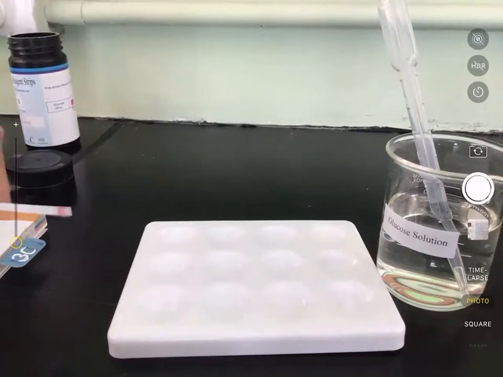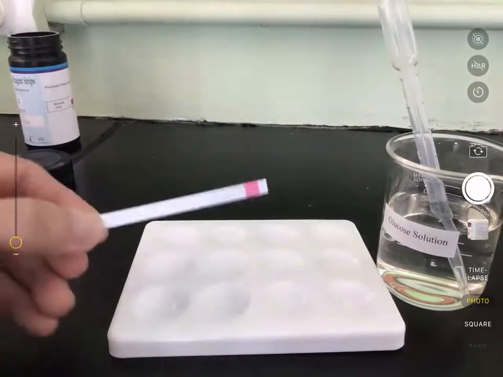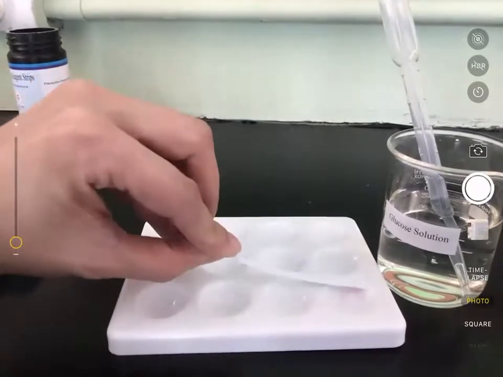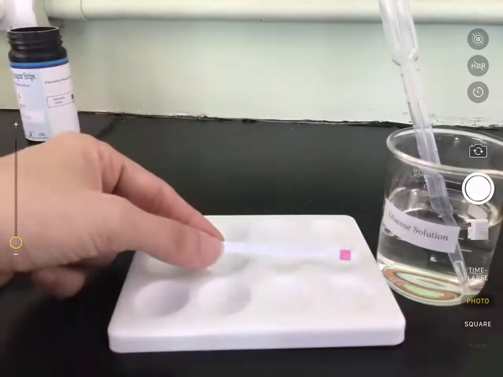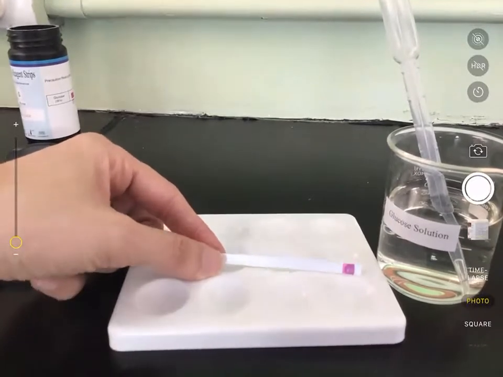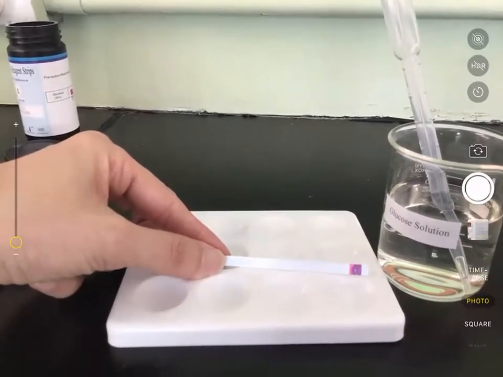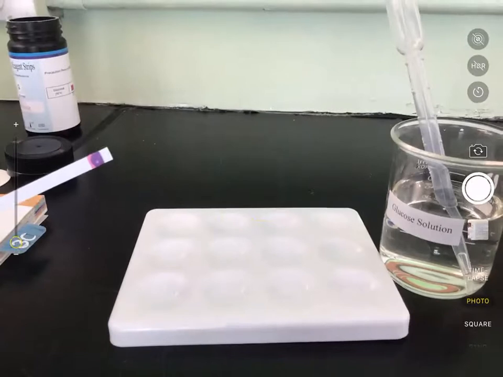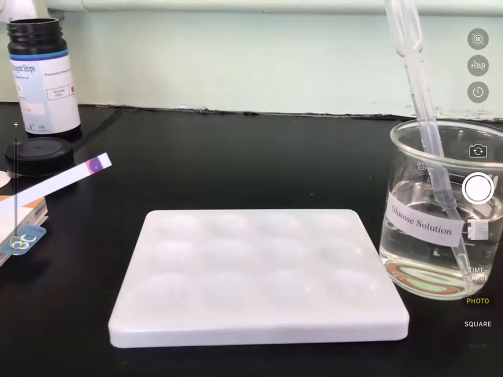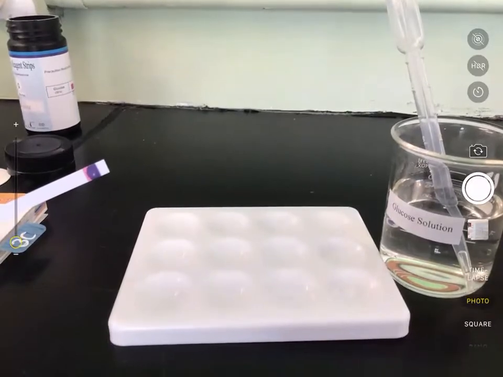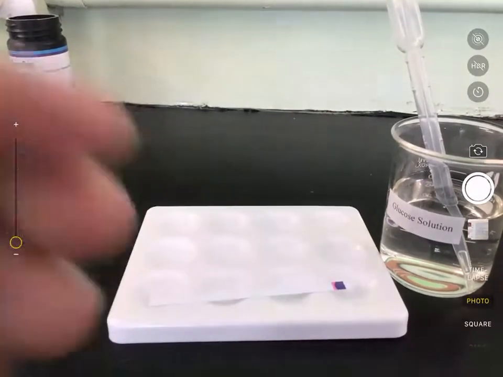Next, I go to procedure number 3. I dip the strip into the glucose solution and then put it aside immediately. Please note the color change. It turns purple. It turns from pink to purple, so this is glucose solution.